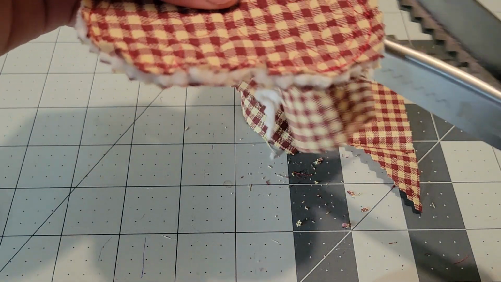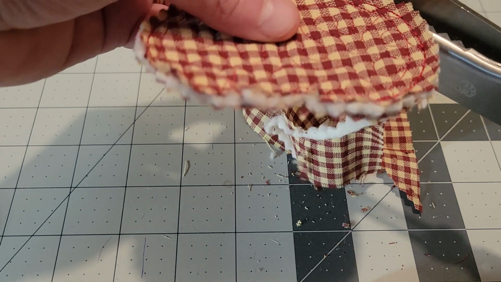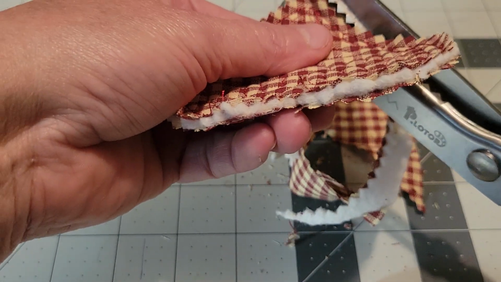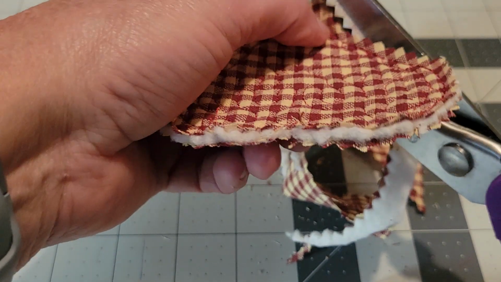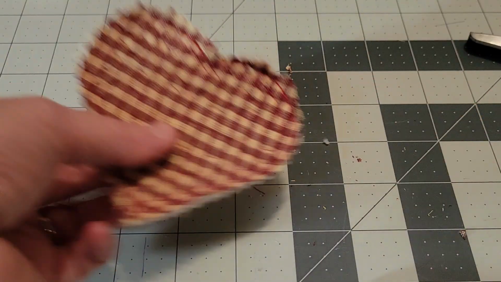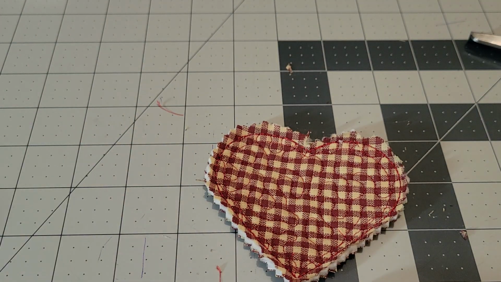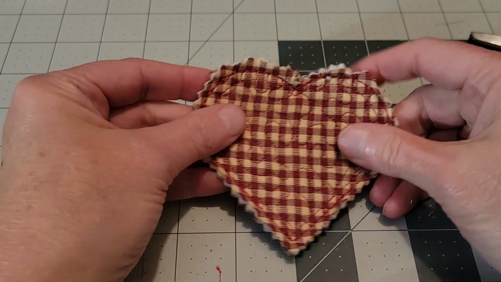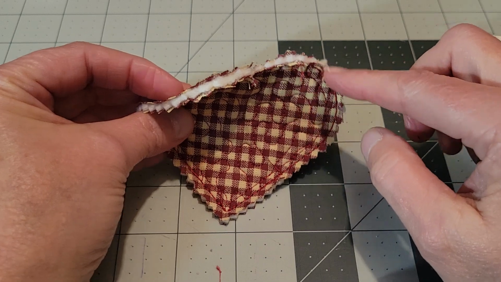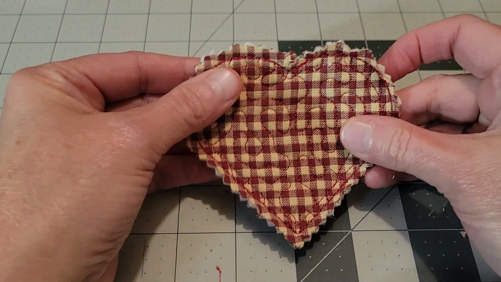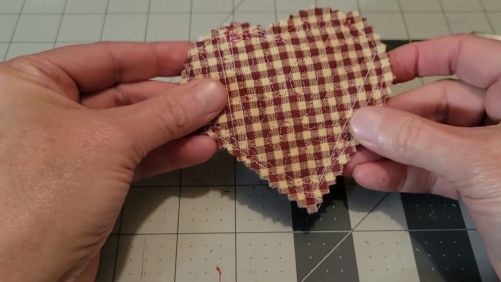And if you don't want to make it with fabric, you can use felt. You can use pretty much anything, really. All right, so this is our final product. I know you can see the batting here, but really I think it gives it kind of a farmhouse look. So this is the back.